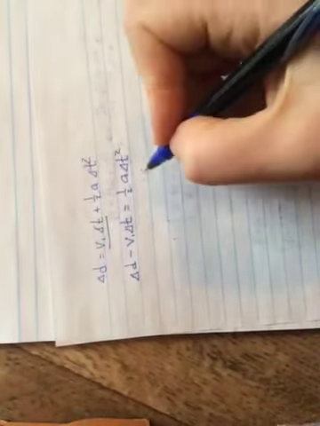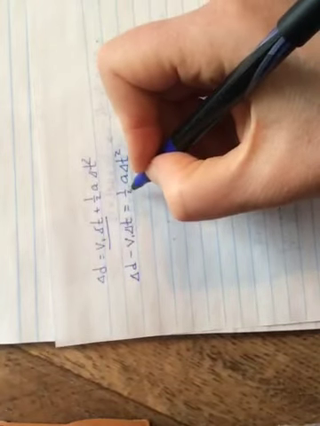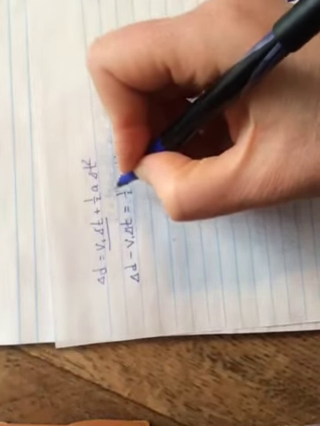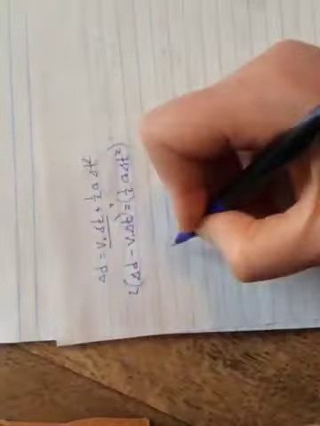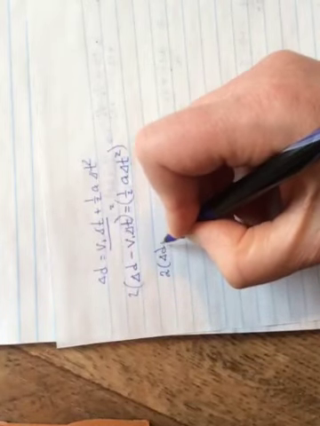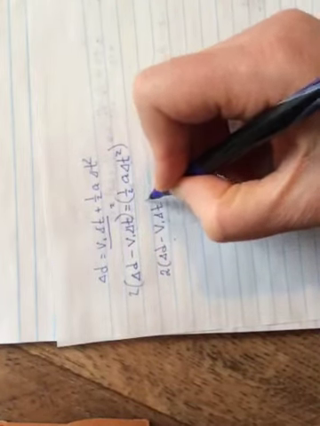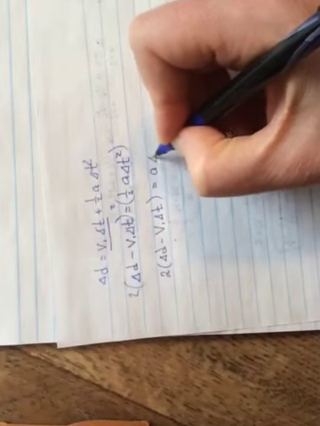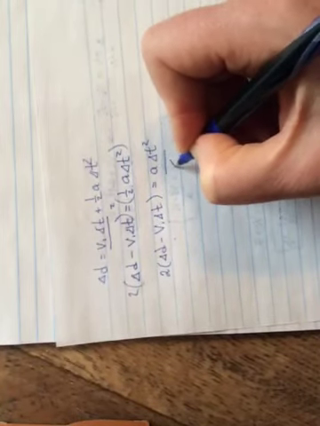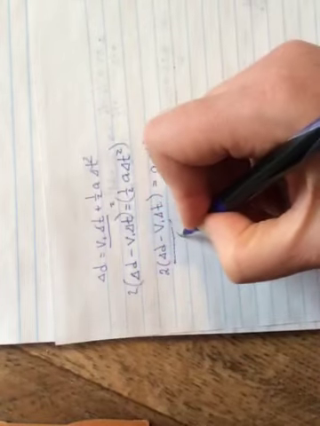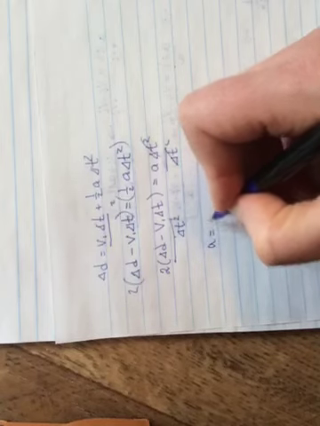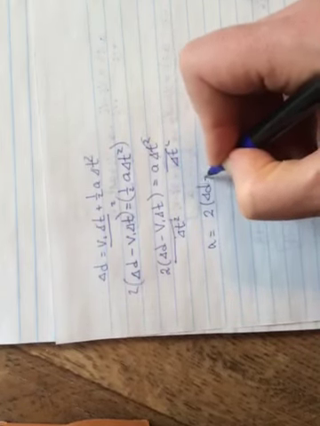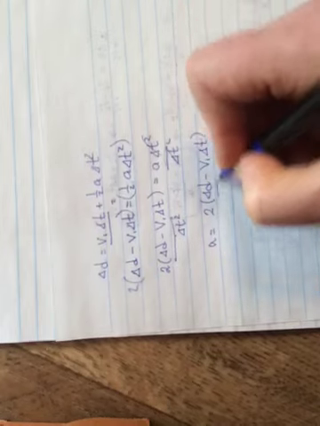Now you want to get rid of the 1/2. The easiest way to get rid of a fraction is to multiply by its opposite, its reciprocal, so multiply both sides by 2. So it'll become 2 times delta D minus VI delta T is equal to A delta T squared, and then to get the A alone, divide by T squared. It'll cancel on this side, so you'll have A is equal to 2 times delta D minus VI delta T, over T squared.